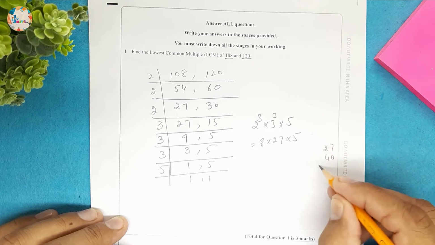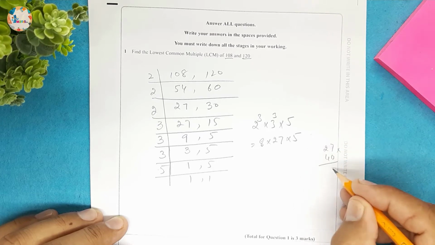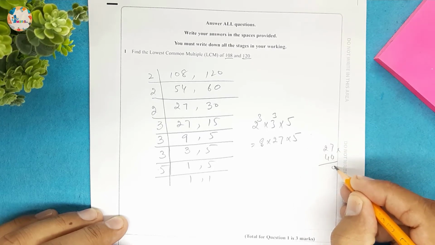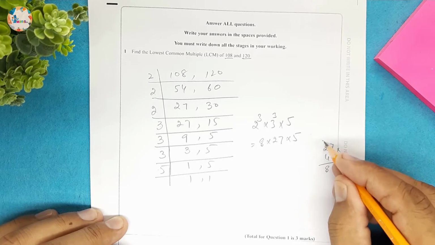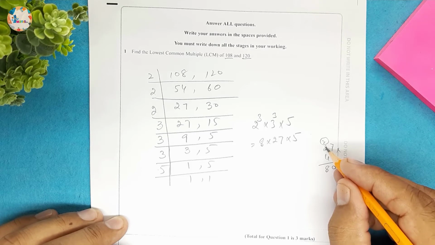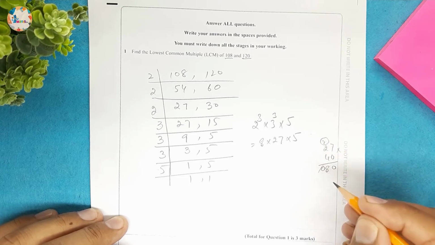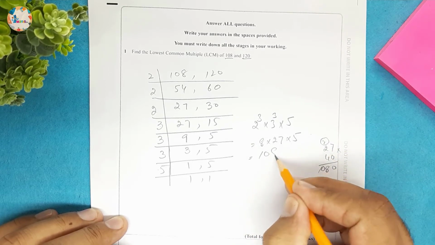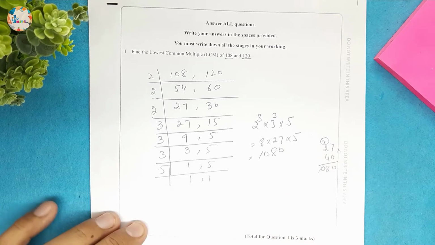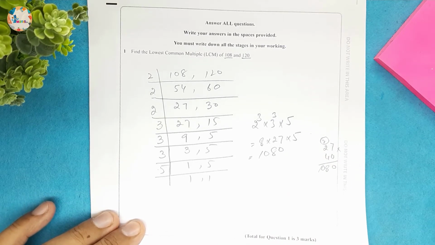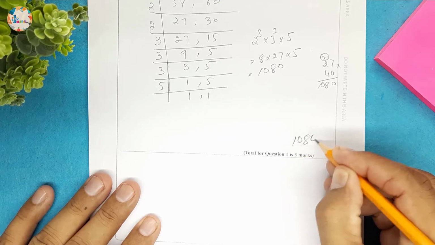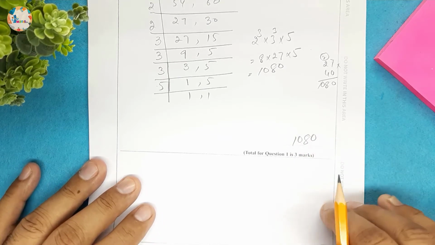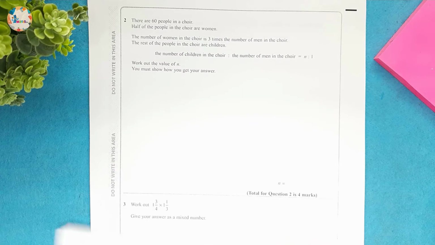So we can write here 27 and multiply. This will be 0, and 4 7s are 28. And 2, and 2 4s are 8, 9, 10. So 1080. 1080 will be the answer for this question, which we can mention over here. This will be the LCM. This is by the division method basically.